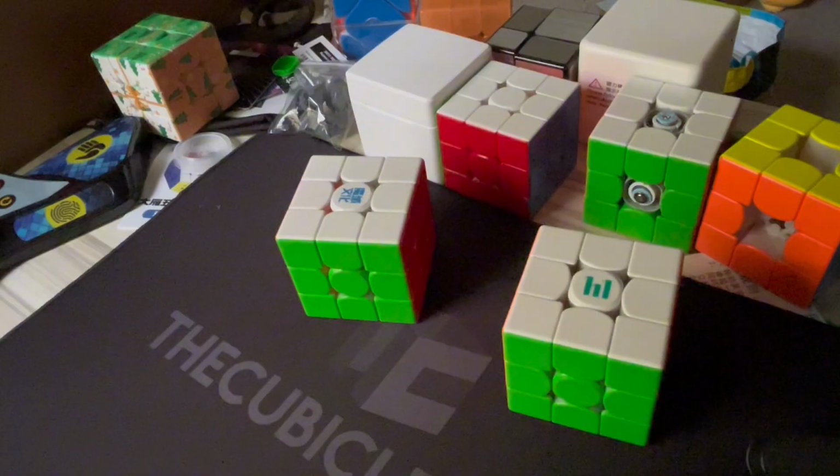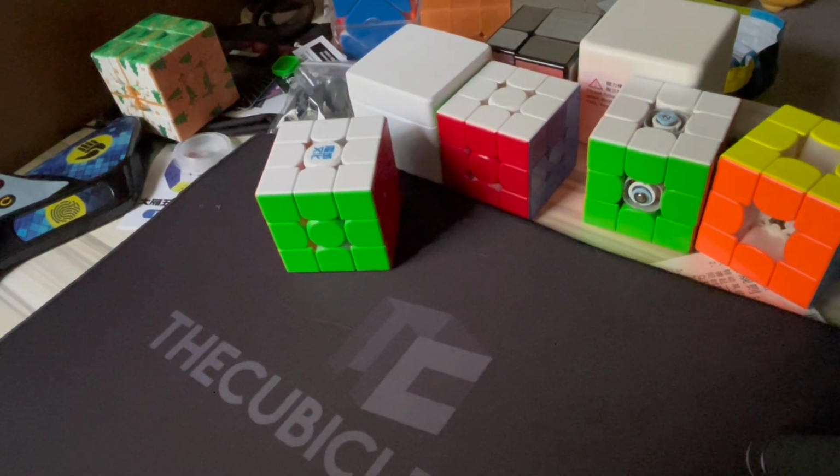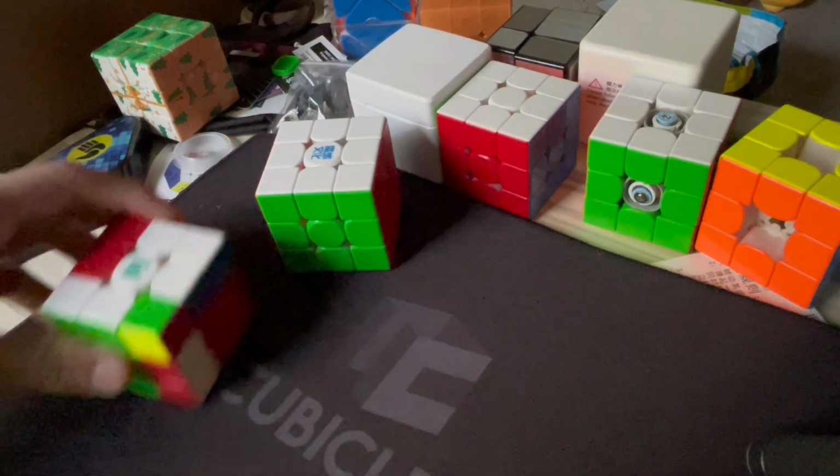Anyway, and then moving on to F2L3. So I'm just going to kind of try to set up things here.